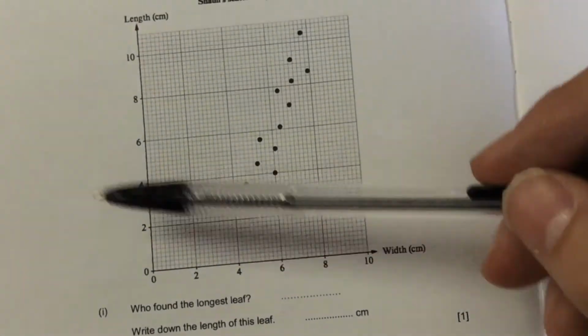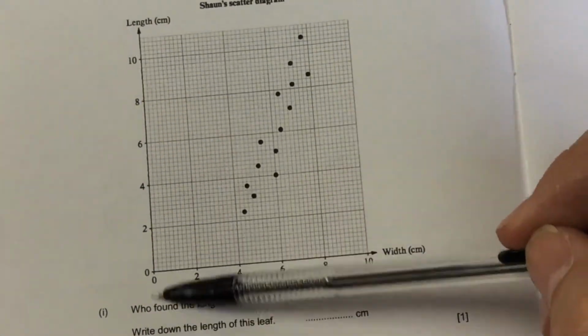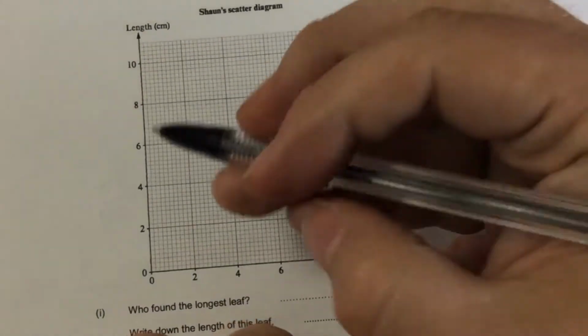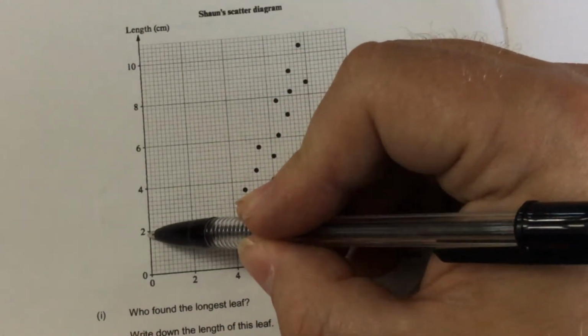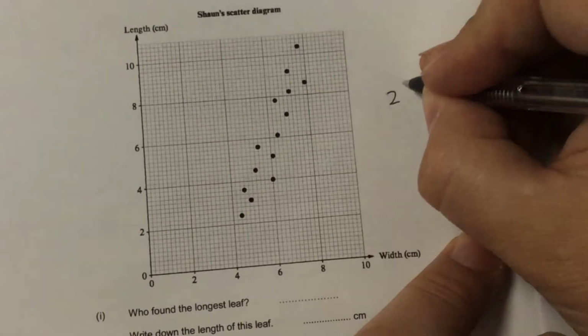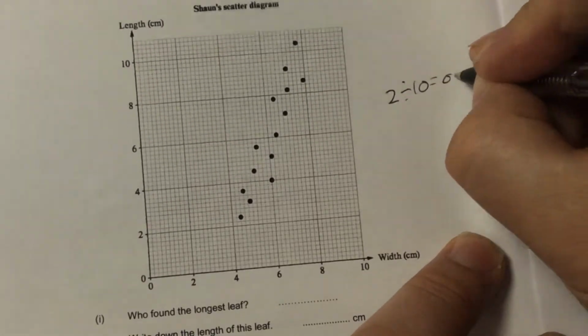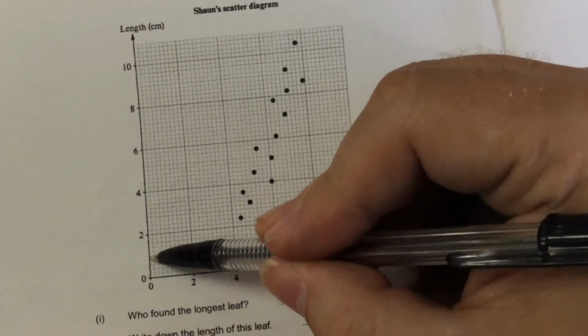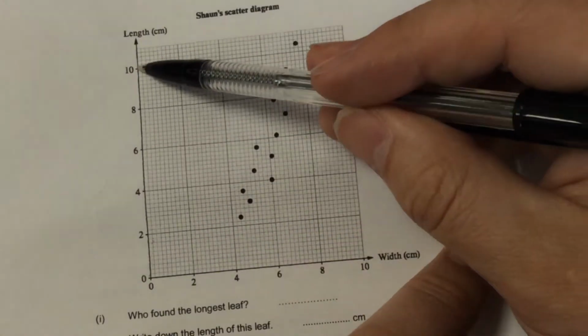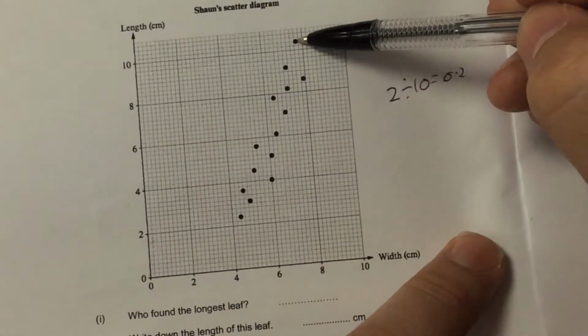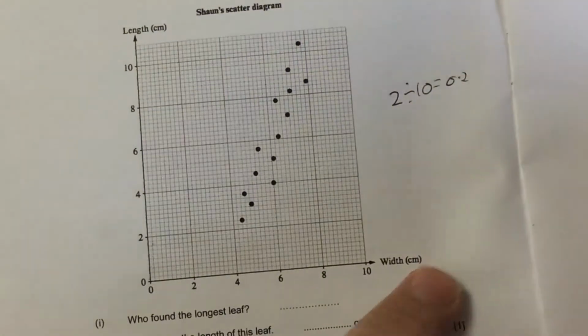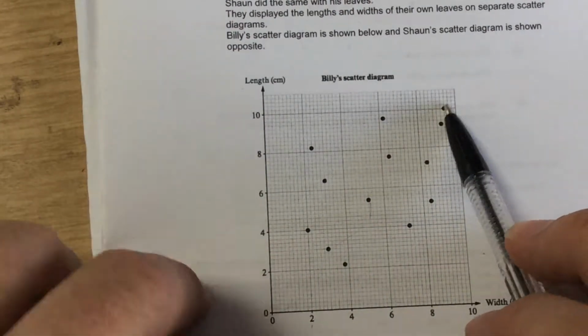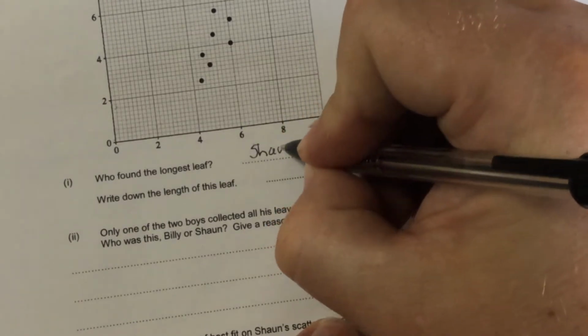Who found the longest leaf? Length is going up, so to find the longest leaf you've got to look at the axis going up in 2s. So 2 divided by 10 is 0.2, so every little square going up is 0.2. So I'm up at 10, 10.2, 10.4. So Sean's longest leaf is 10.4, whereas Billy's longest leaf is just 10. So the answer is Sean has got the longest leaf.